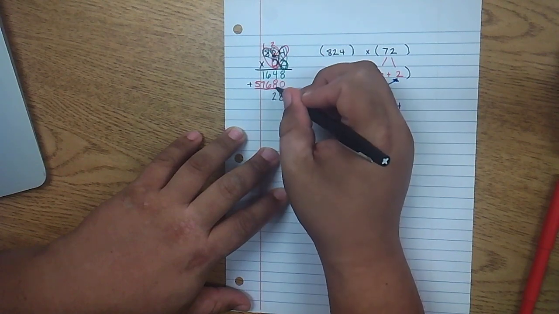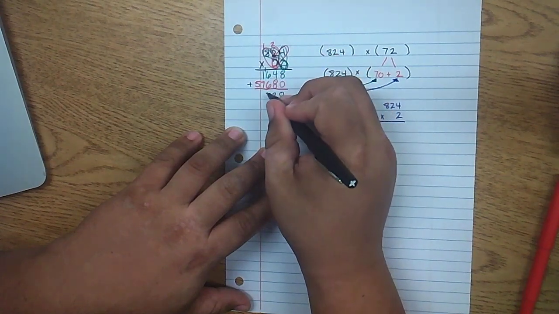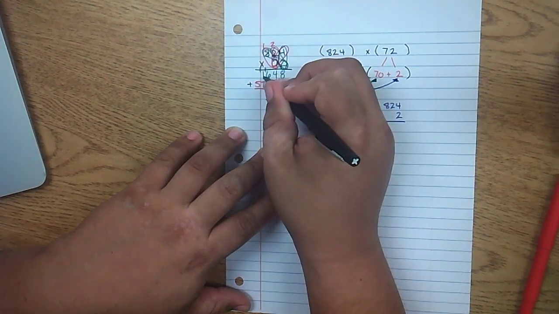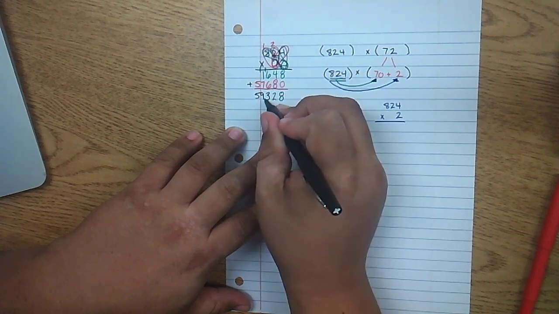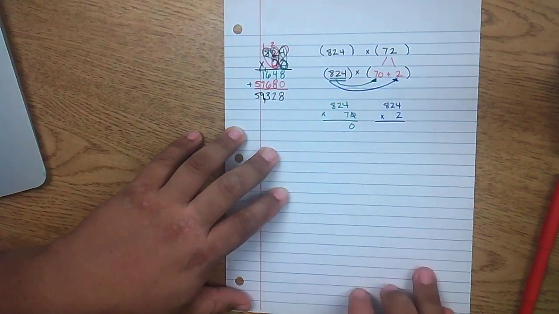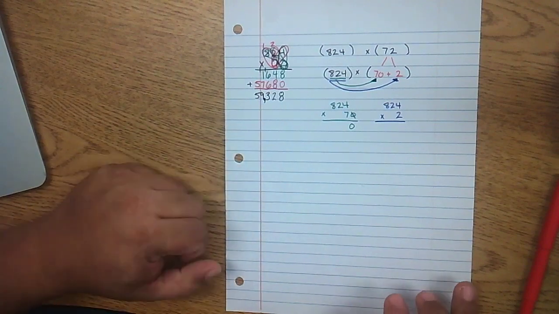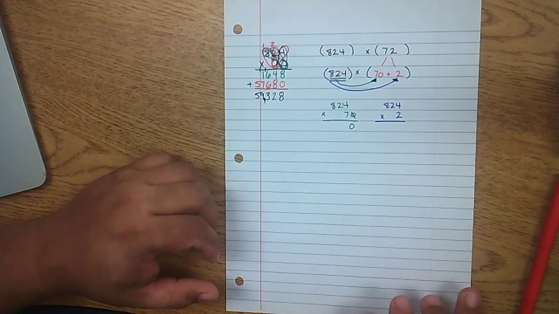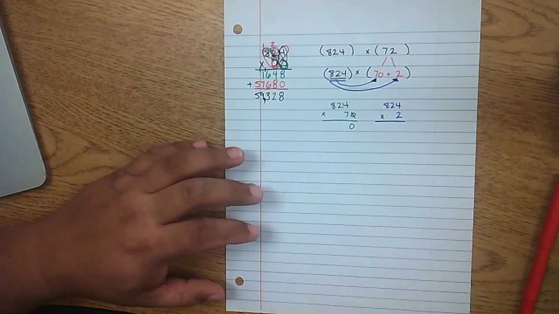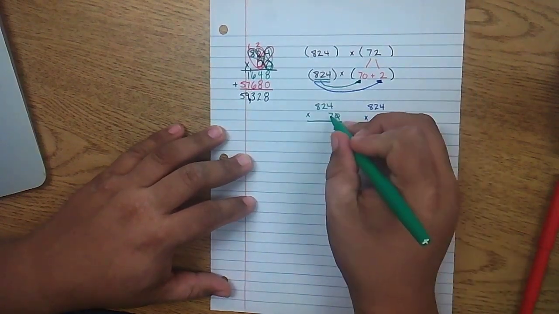8 plus 4 is 12, 2 at the bottom, 1 on top. 6 plus 6 is 12, plus 1 is 13. 7 plus 1 plus 1 is 9, and we have 5. So, if I did this correctly, 824 times 72 is 59,328. Let's go look at our decomposition model and see if we get that same answer.